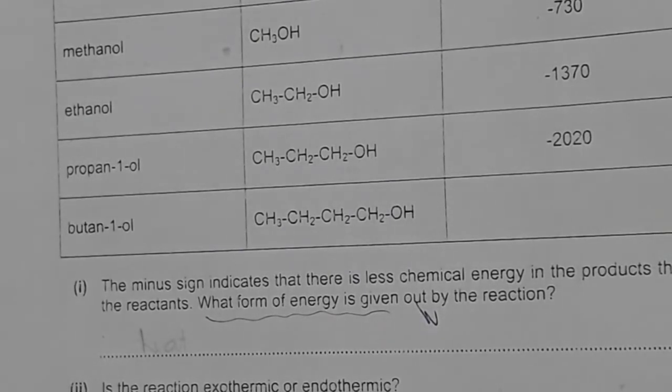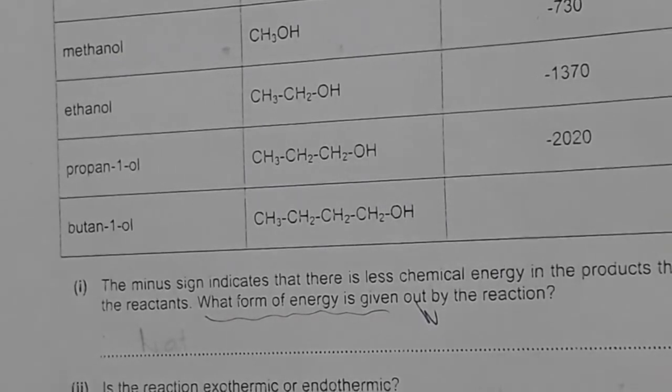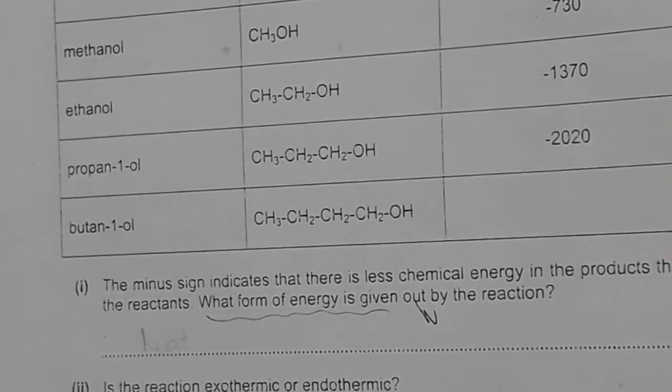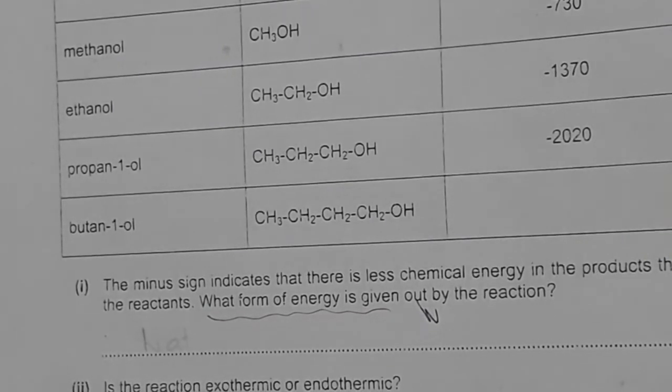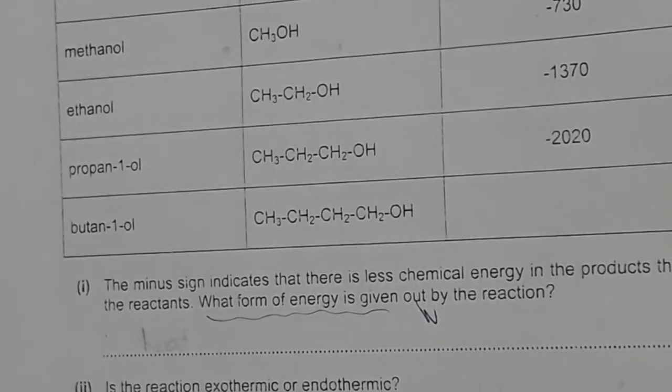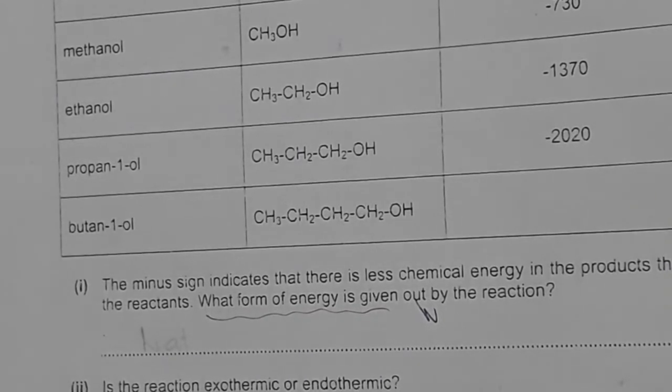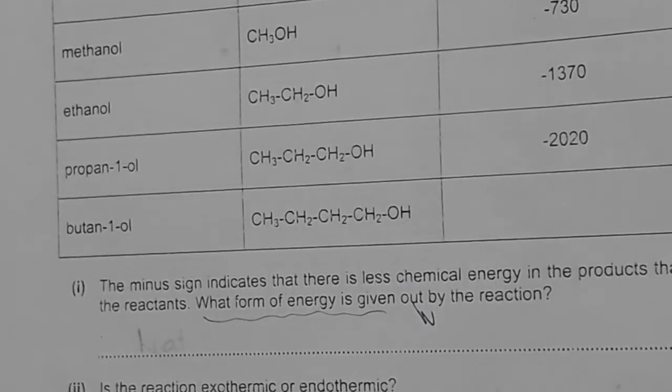And here, third question related to this one. It is given C2H5OH plus oxygen. What will be the product? We know alcohol after combustion produces carbon dioxide and water. You have to remember this. Alcohol after reacting with oxygen, or after combustion, will produce carbon dioxide and water.